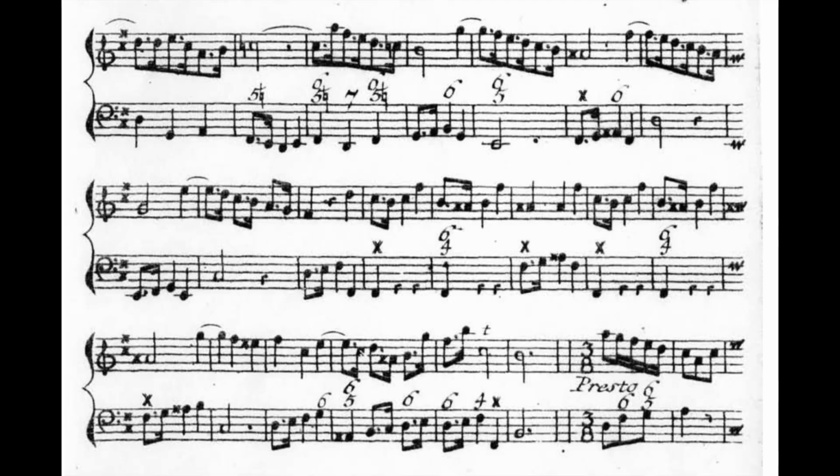And of course, you don't make ornaments in all notes. You make ornaments only in special notes.